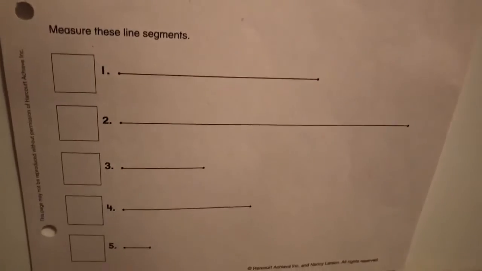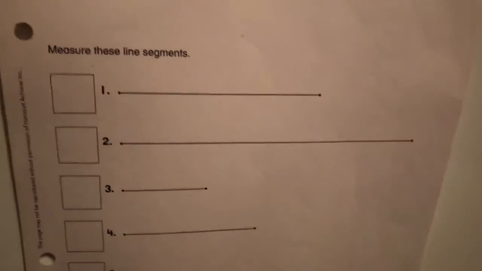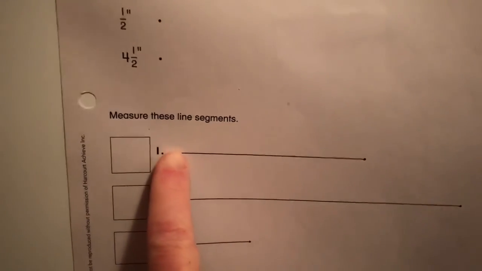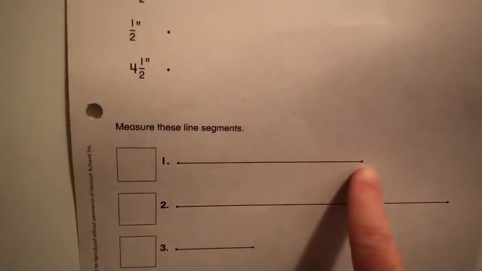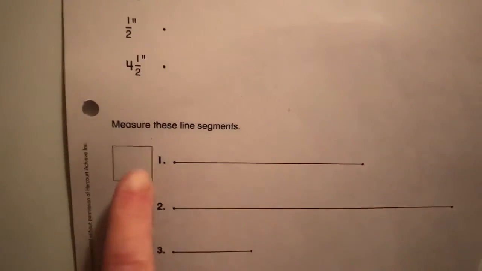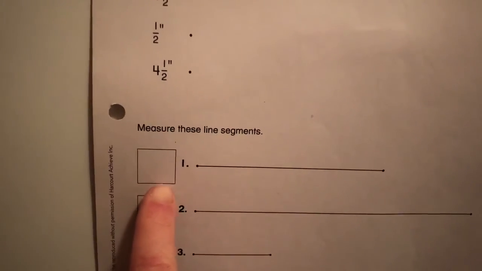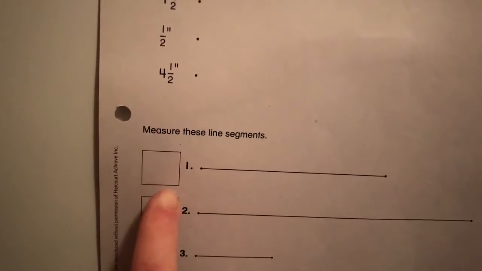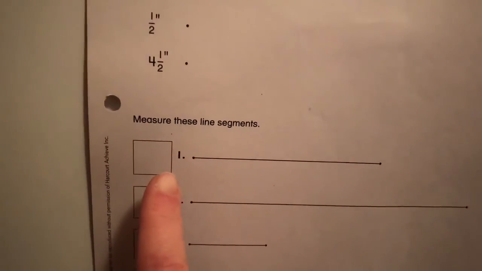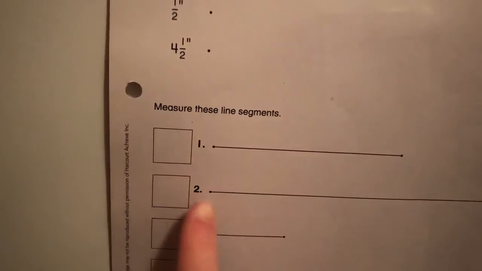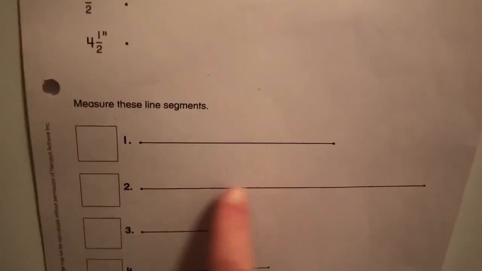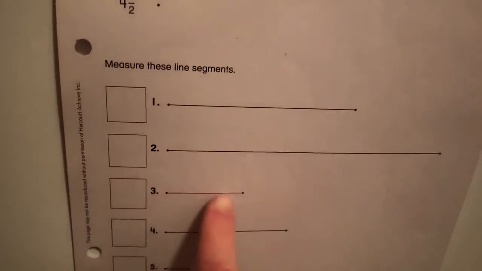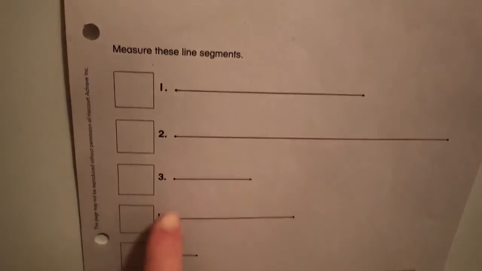okay? All right, then when you get down to the bottom, you're going to measure these line segments, okay? So this one, you're going to line up your 0 at the dot and see how long is that line, and then write the number in the box. It might be a whole number. It might just be 3 inches or 4 inches, or it could be something half, 2.5, 3.5, okay? Look, there's a long one. You're going to measure this one, write how long it is. This one is a little bit shorter.